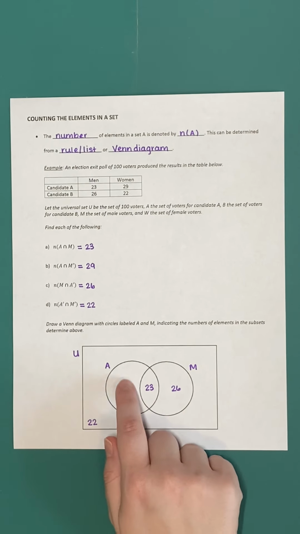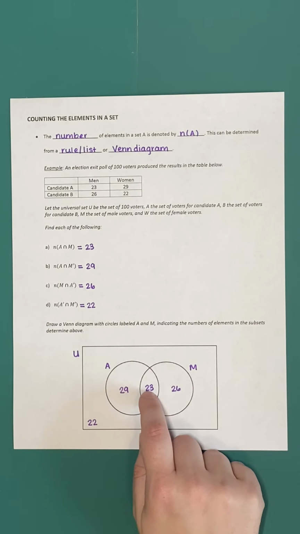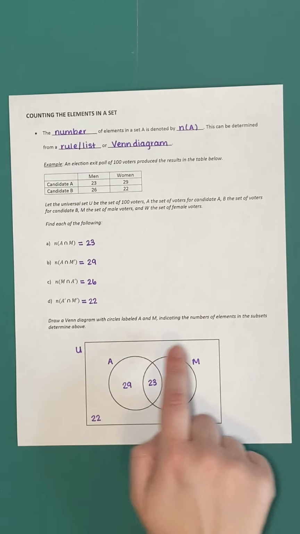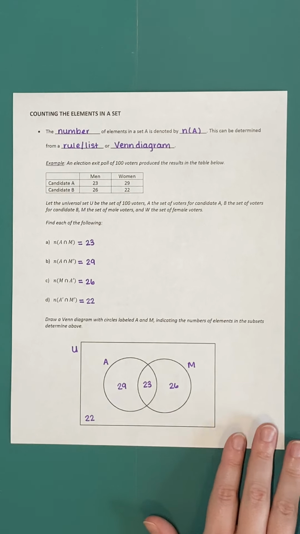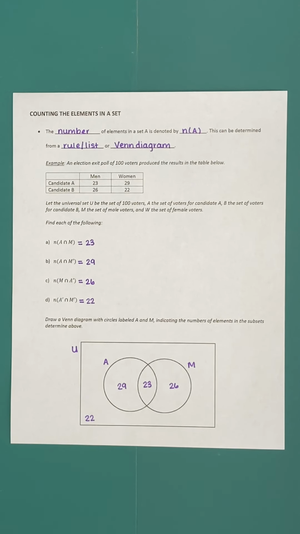So we have things that are only in A, things that are only in M, things that are in both A and M, and then also these surrounding regions. So that would be elements in the universal set that aren't further grouped into either of these sets. So this is just one example of how we might use a Venn diagram just as a way to organize information into a more visual style.